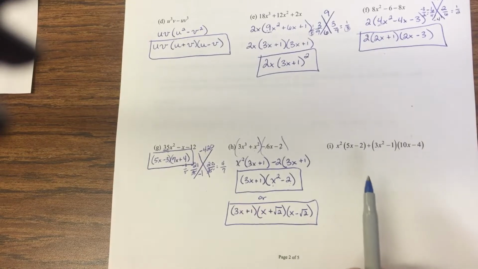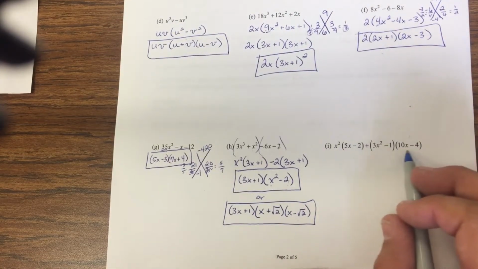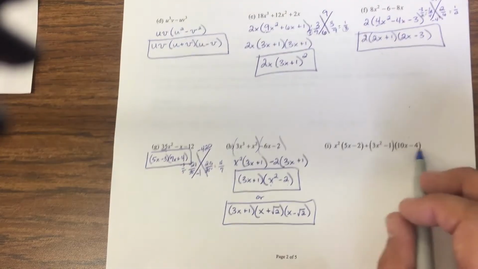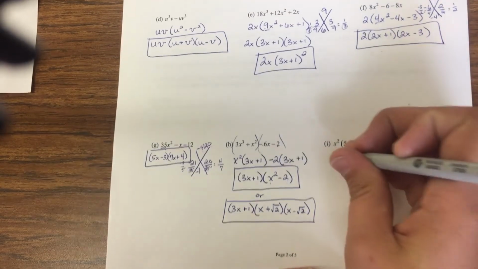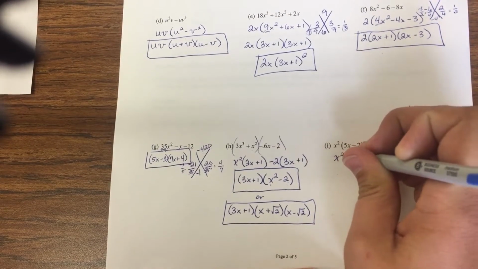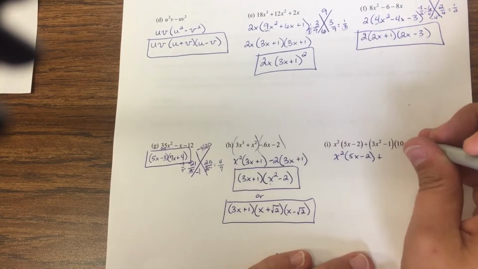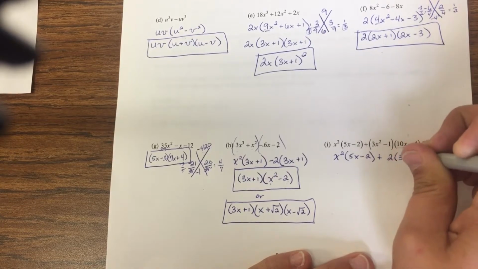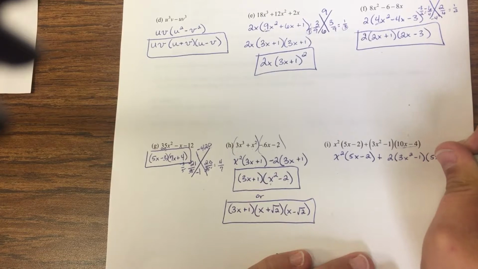Okay? And then look at this last one at letter I. Do you see that you can factor a 2 out of this? And if we factor a 2 out of this term, it'll turn it into this term as well. So let me write that down and rewrite it. 5x minus 2 plus, I'm going to take the 2 out and put it in the front, because that's where we normally put coefficients. And this would then be 5x minus 2.